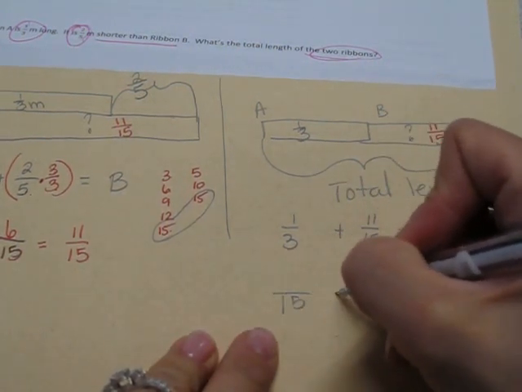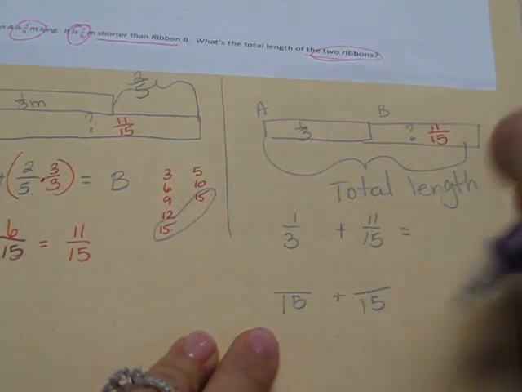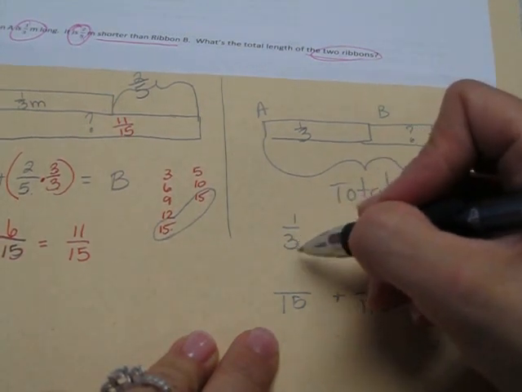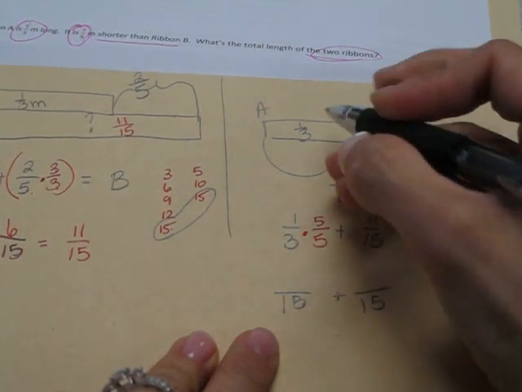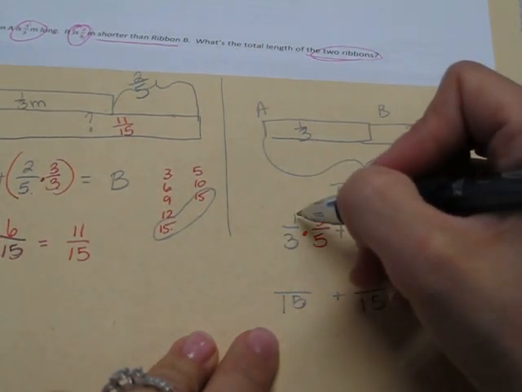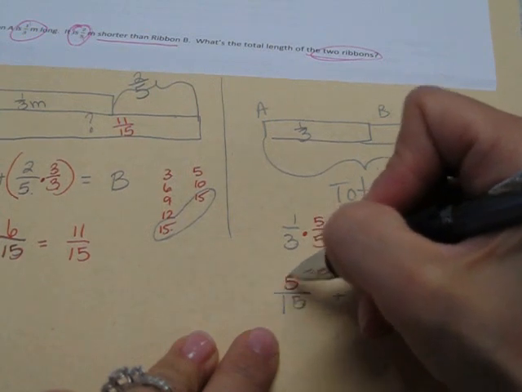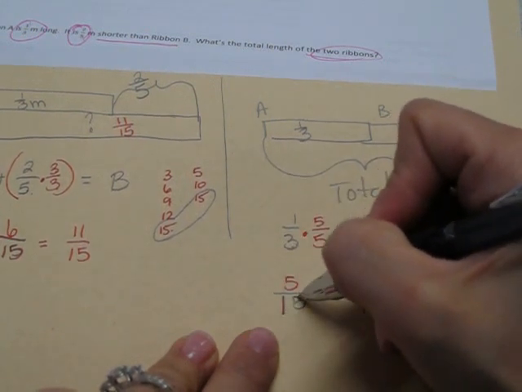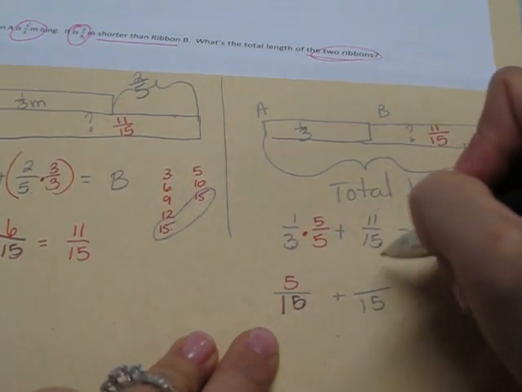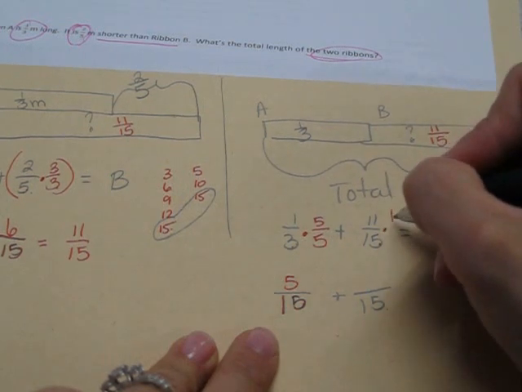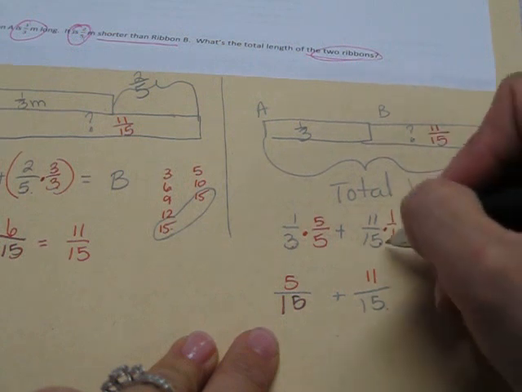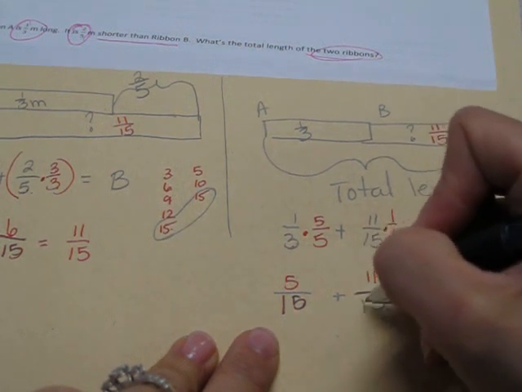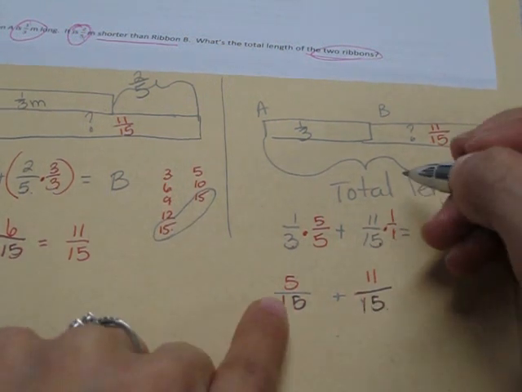So that means I'm going to change this to 15/15. What did I multiply 3 by to get 15? Well, I multiplied it by 5. So 5/5. 1 times 5 is 5. 3 times 5 is 15. What did I multiply 15 by to get 15? I multiplied it by 1. 11 times 1 is 11. 15 times 1 is 15.